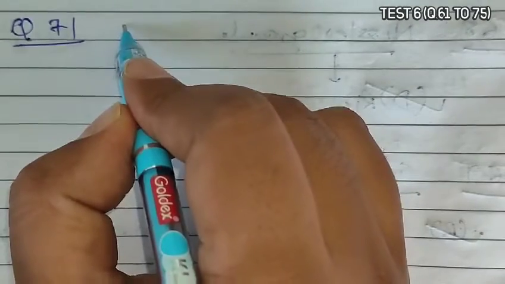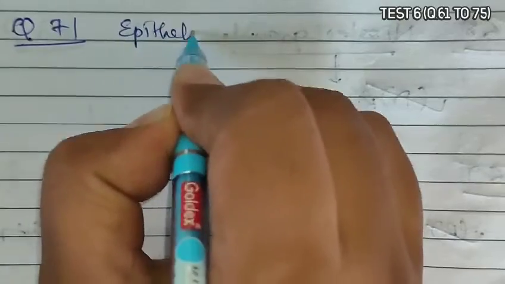Next is question 71. Question 71 asks the type of epithelial cells which line the inner surface of fallopian tube, bronchiole and small bronchi are known as. Its options are given as squamous epithelium, columnar epithelium, ciliated epithelium, and cuboidal epithelium.